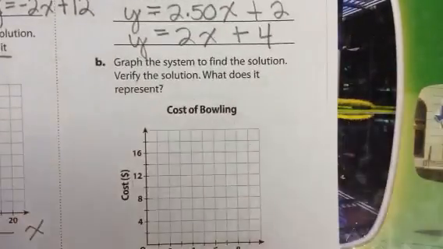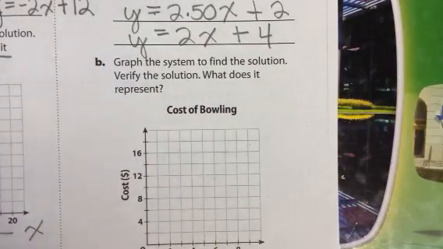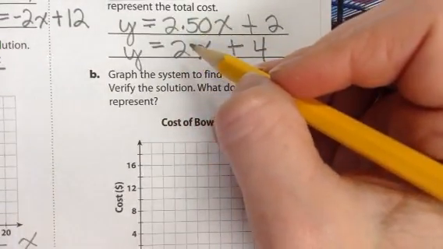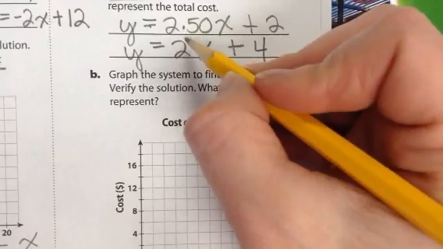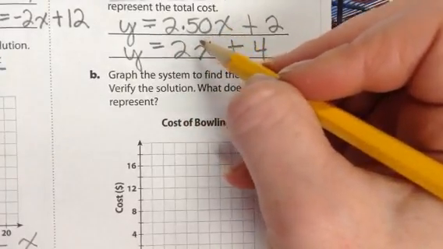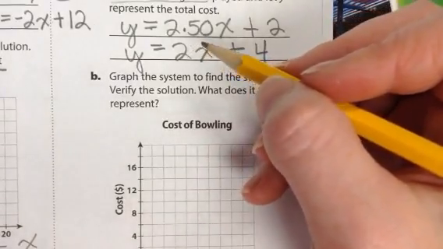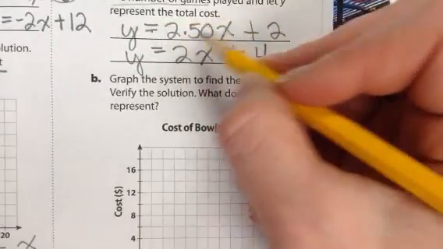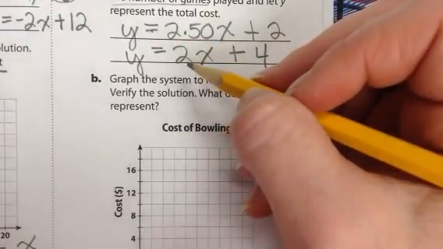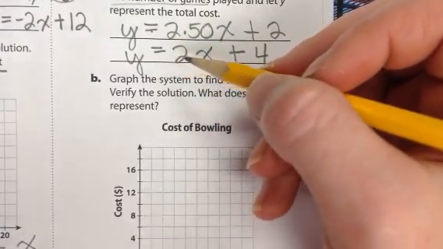Okay, so remember the graph is going to start with your y-intercept number. So I'll go ahead and I'll graph the first one for you, and I'll let you graph that second equation to see where the lines intersect, okay? That first one is 2.50, and we could do that over 1, but it's going to make more sense just to turn this 2.5 into a fraction.